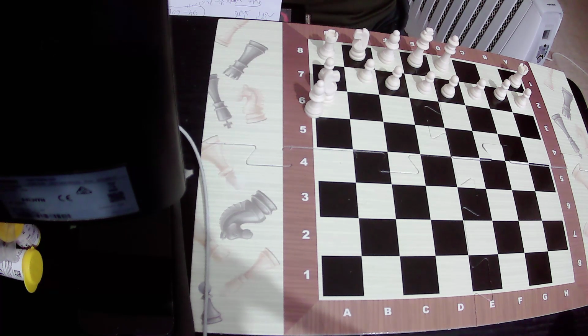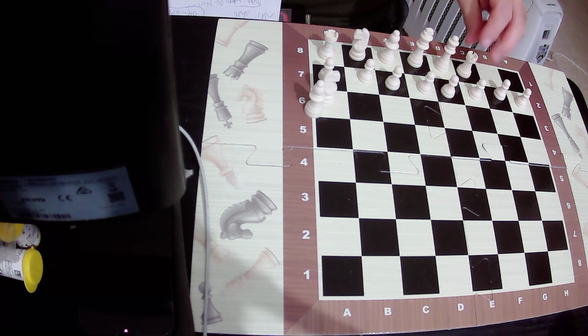Castling, when you want to defend the king, you can actually do something that is called castling, like this. So in this case, the king moved 2 squares, and that is the only situation that he can move 2 squares.